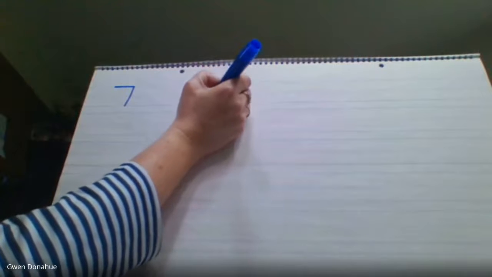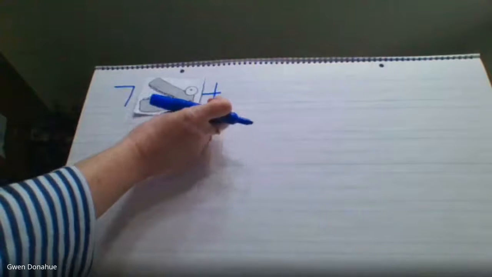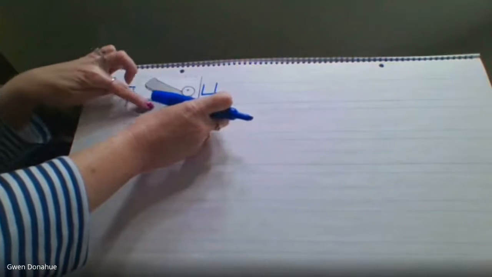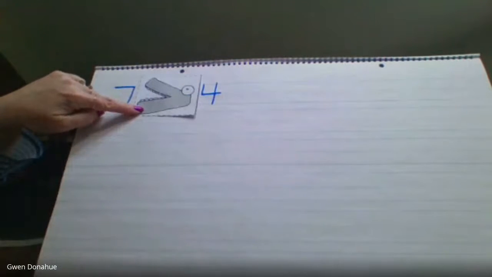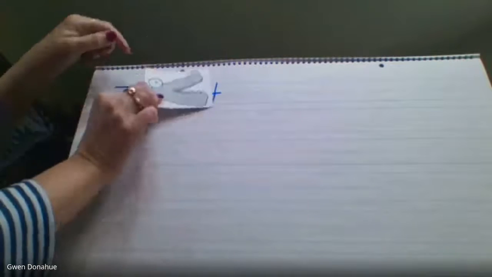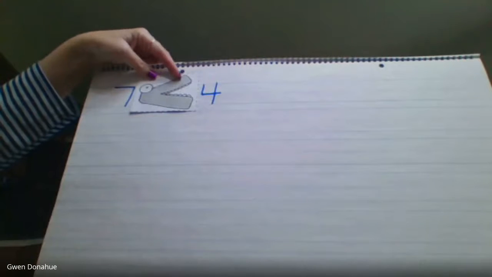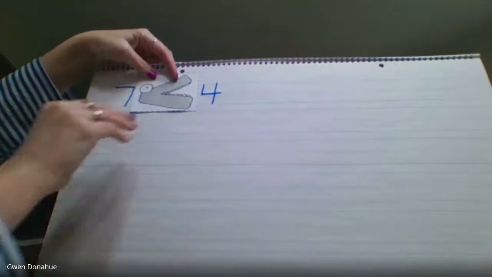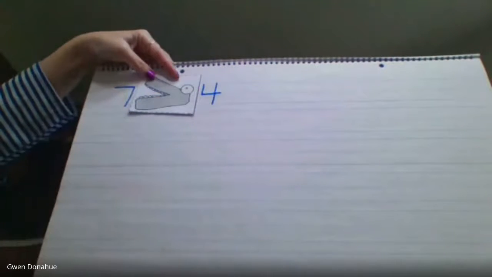So I'm going to start here. Let's go with a 7. Ooh, that's kind of a 7, isn't it? And a 4. So with my number muncher, is 7 greater than 4, meaning is 7 a bigger number than 4, or is 7 less than 4? Right, 7 is greater.